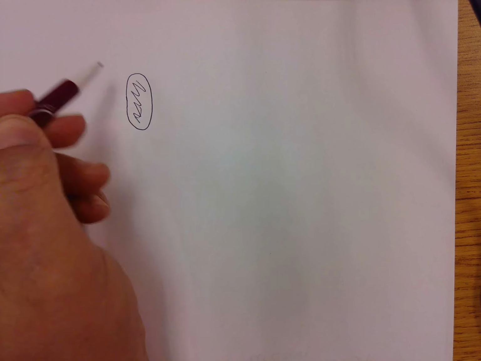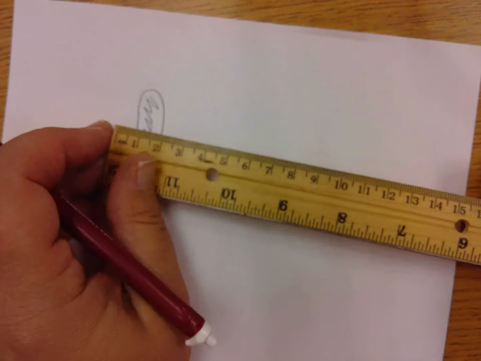Hey y'all, in this video I want to show you really quickly how to measure both the angle of impact and also the height, the wound height, for a blood spatter stain. So first, here's my little quickly drawn blood spatter. And the first thing we need to do is measure in centimeters both the width and the length.